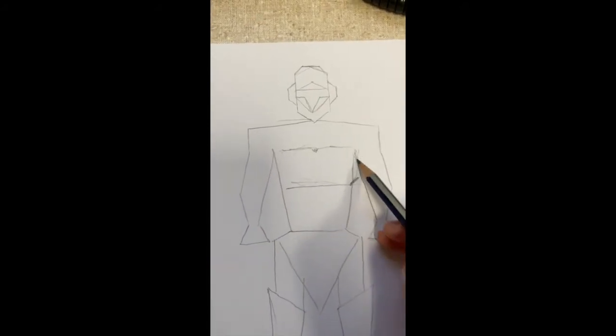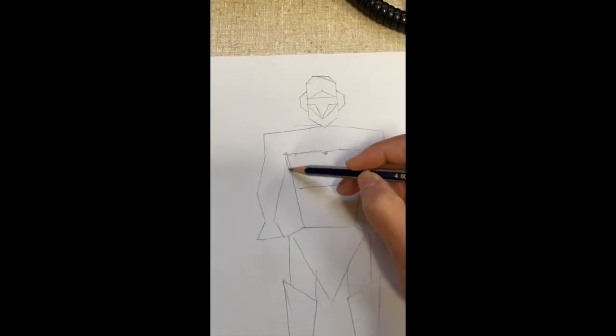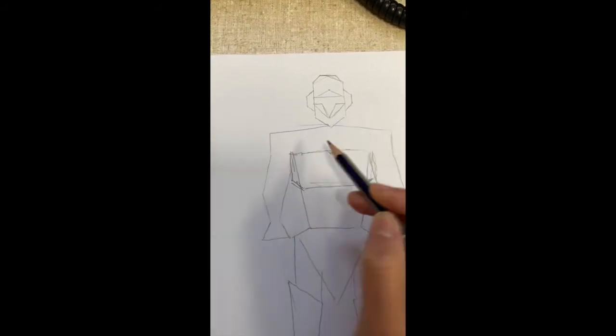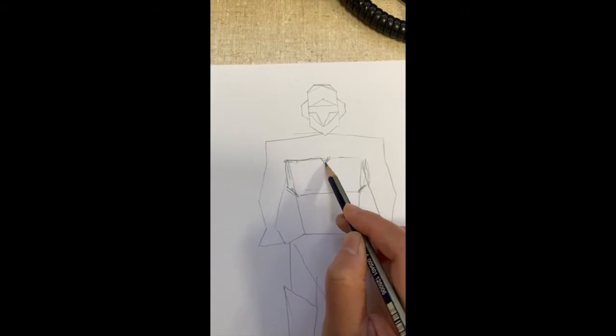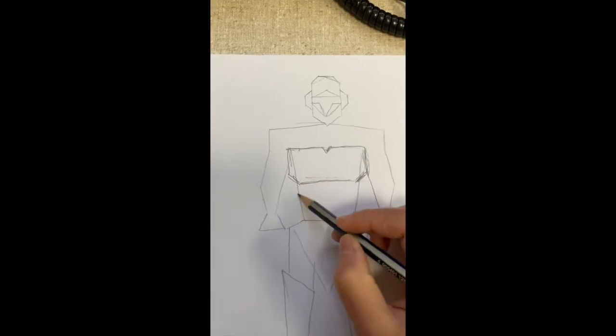Maybe I can tweak it a little bit, but roughly that picture on your mood board should help to inspire you for the shapes to come.